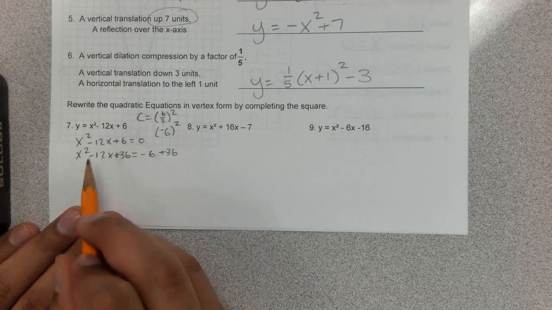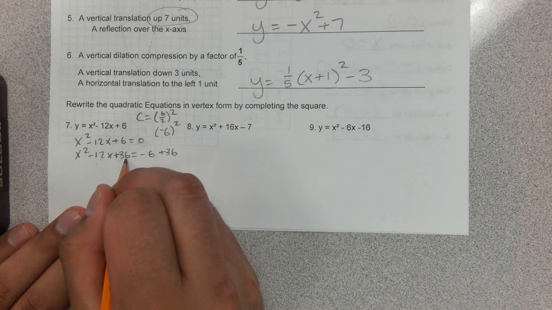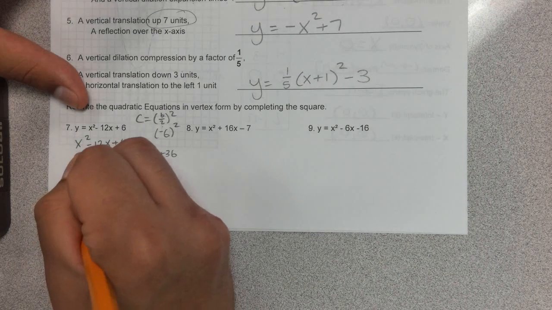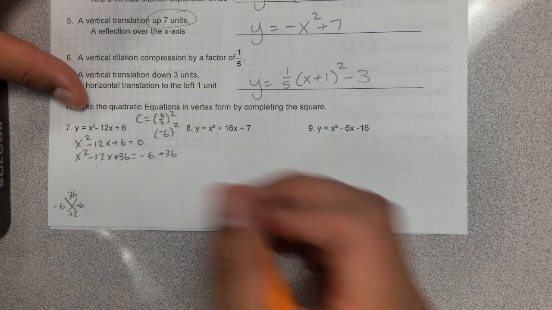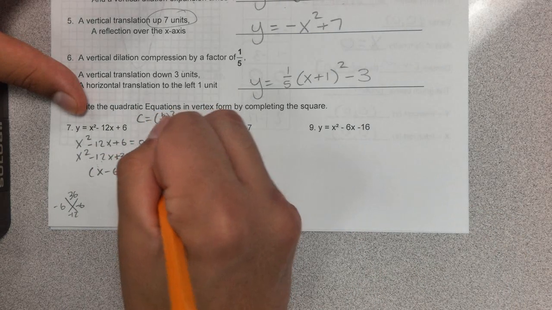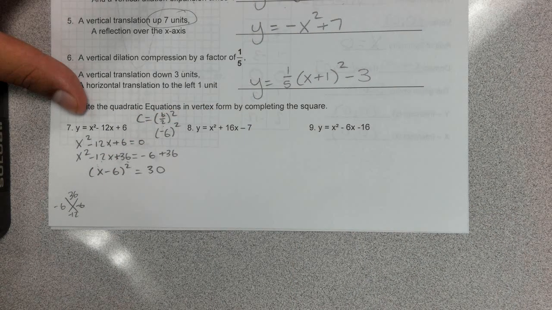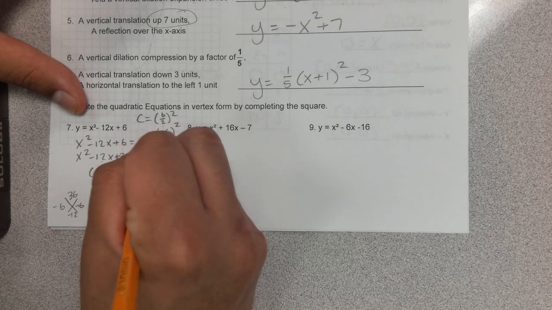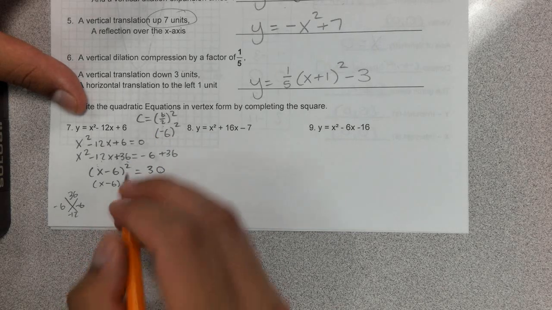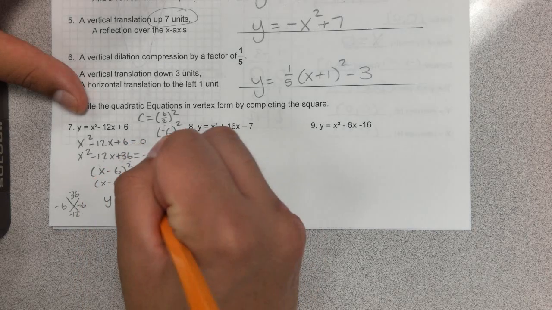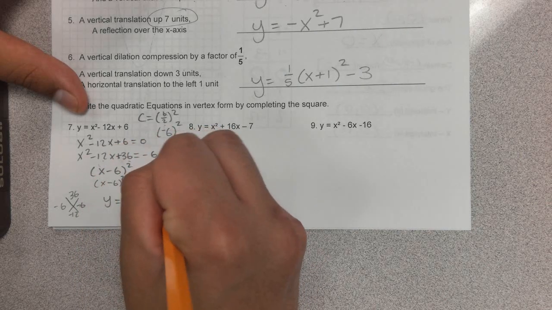And then factor the left side. So two numbers that multiply to 36 and add up to negative 12. That would have to be negative 6 and negative 6. So our factor is x minus 6 squared equals 30. Now move the 30 back to the other side. This is supposed to be an equation, so make sure you put y equals in the front, then put the function x minus 6 squared minus 30.